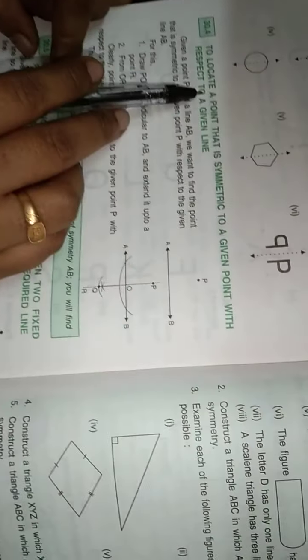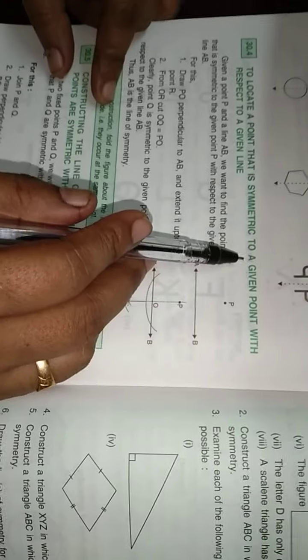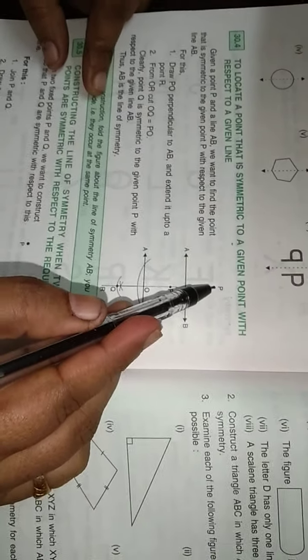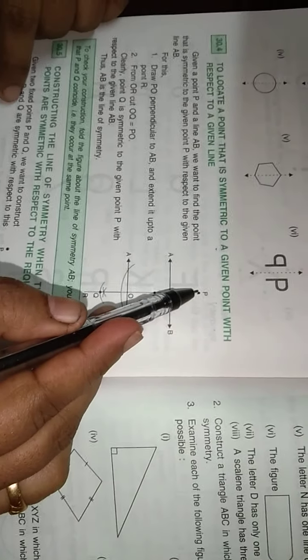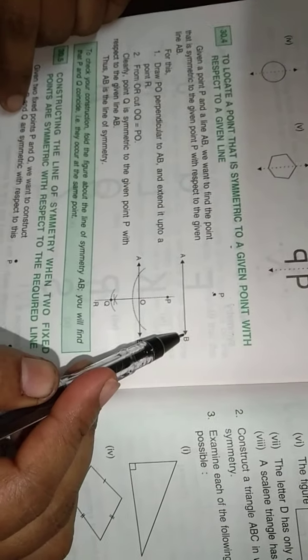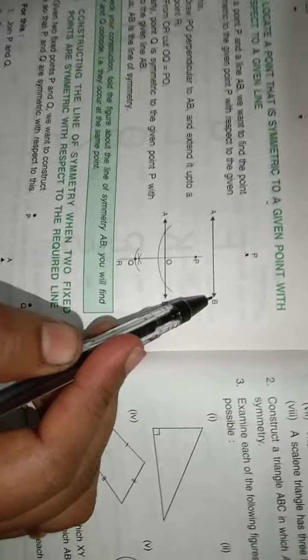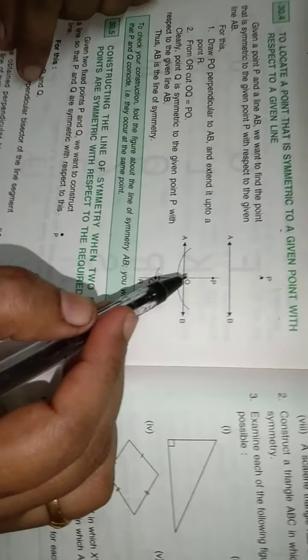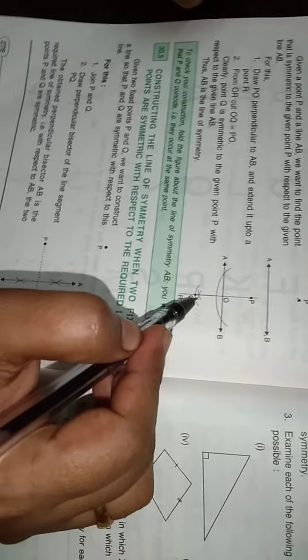There is a method to construct, to locate the point which is symmetric to a given point with respect to the given line. There is a point, we have to draw a symmetrical point for this point with respect to this line. This is the actual form of drawing a perpendicular through a line. That we have studied in the construction part. But for this year there is no need to draw this. We will study it in the next 7th standard.